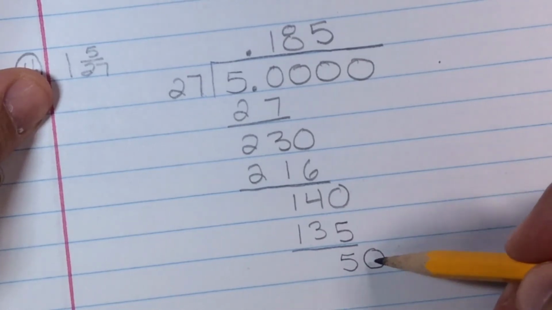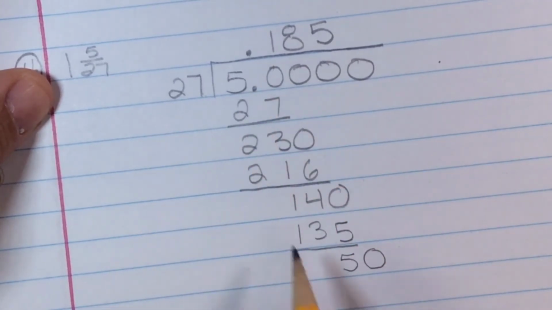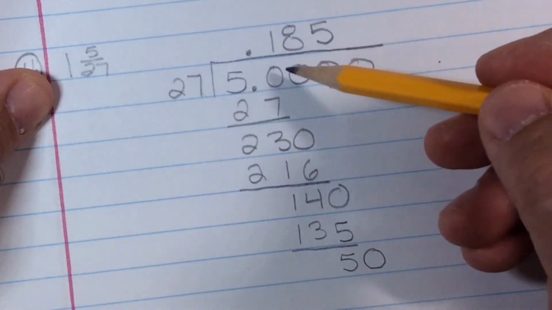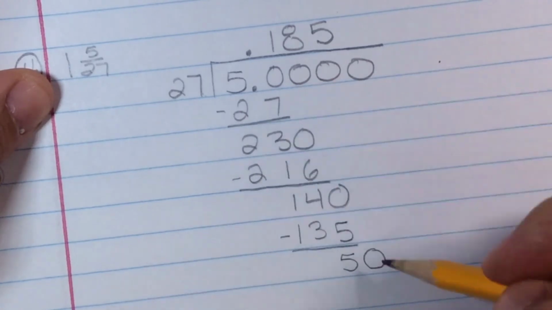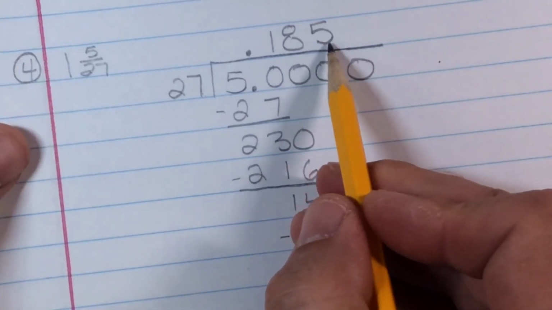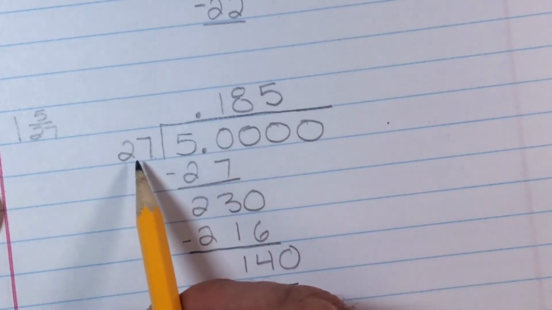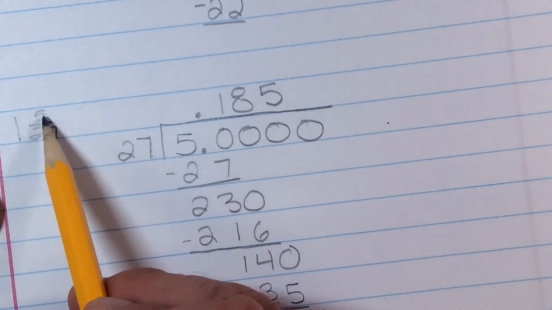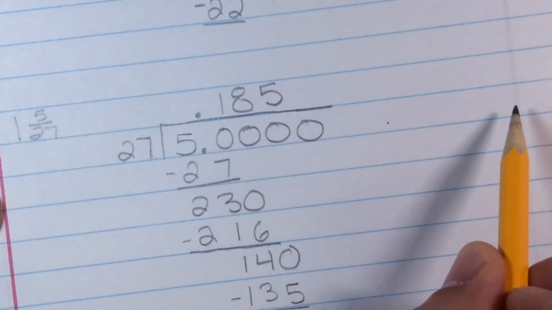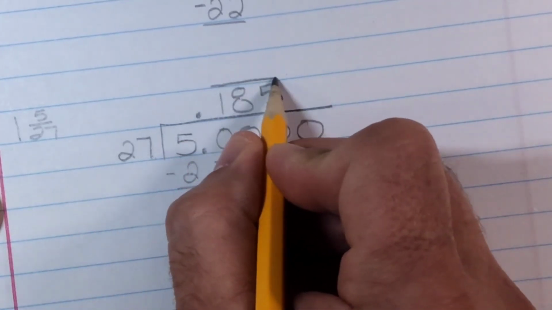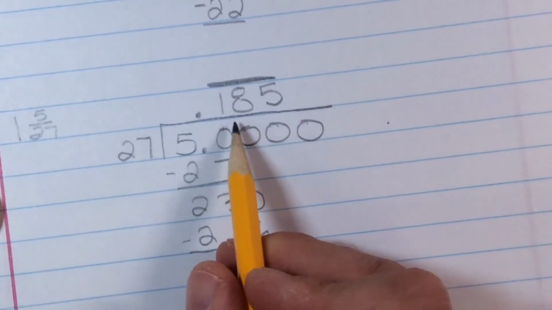And now look, 50, that's where I started. So this is going to start repeating. Okay? Any mistake in here, and all of a sudden this number is going to be a little off, and you're going to get this number going way out here. If you ever are dividing to turn a fraction into a decimal, and your answer just keeps on going and going and going, you have probably made a mistake, okay? So this is repeating.